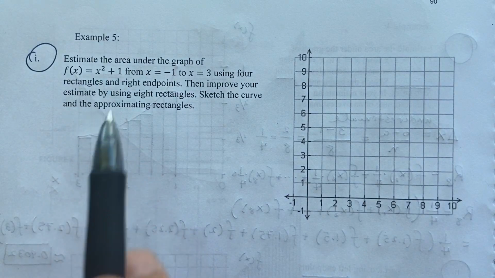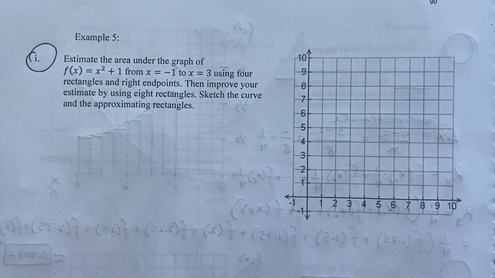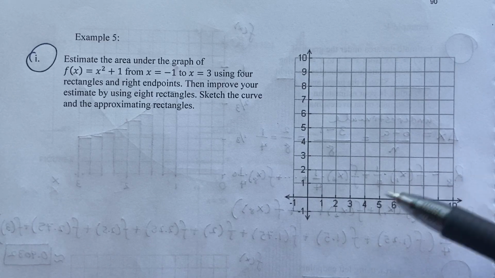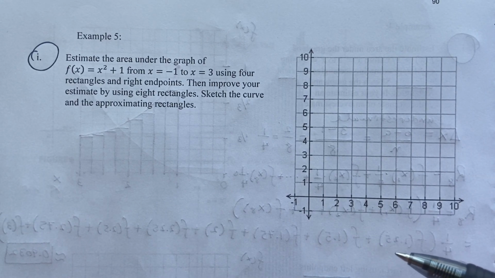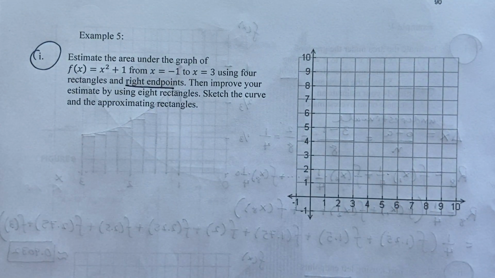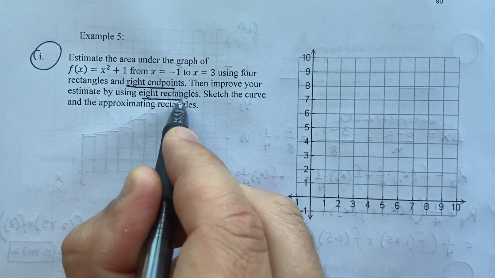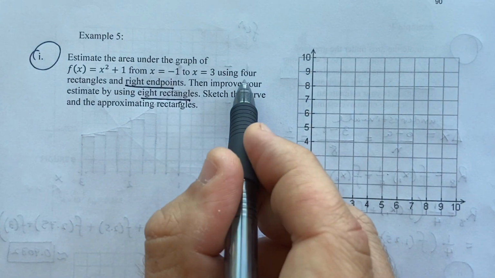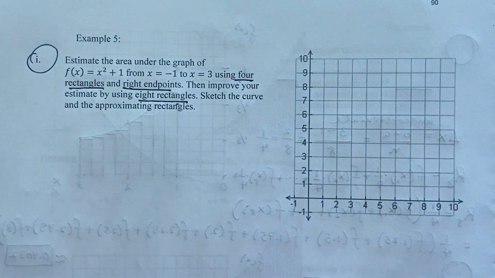Estimate the area under the graph of f of x equals x squared plus 1 from -1 to 3 using 4 rectangles and right endpoints. Then improve your estimate by using 8 rectangles. And it says sketch the curve and the approximating rectangles. So we're going from -1 to 3, using right endpoints. We're expected to use 8 rectangles. Sorry, that's the improvement. Use 4 rectangles first.